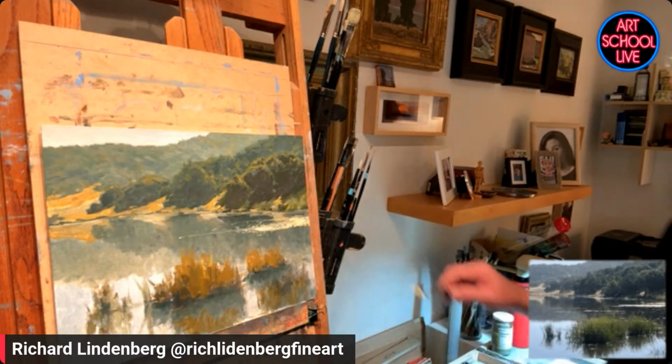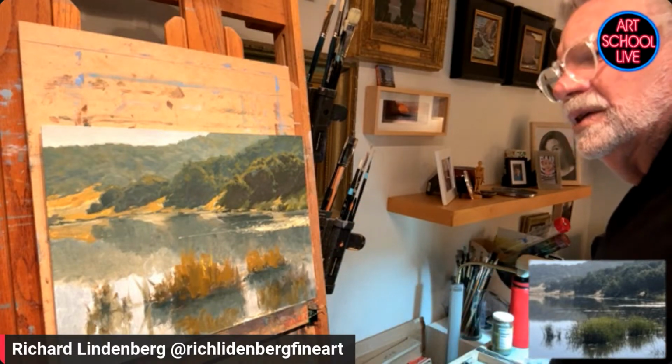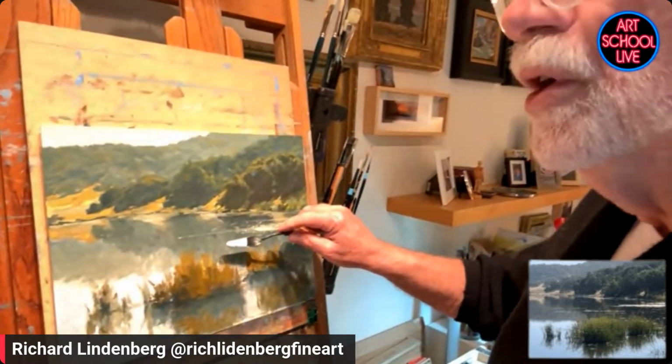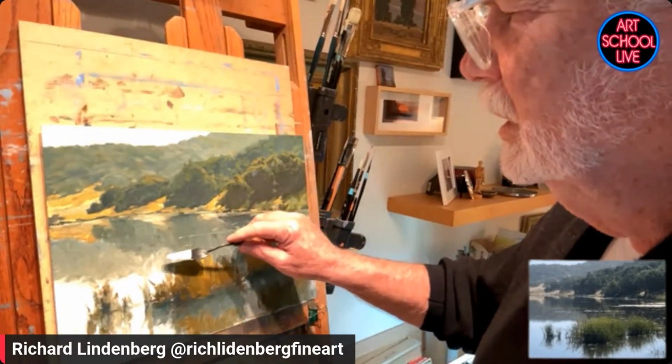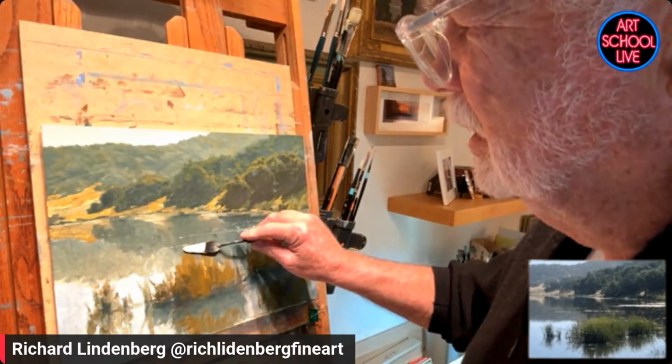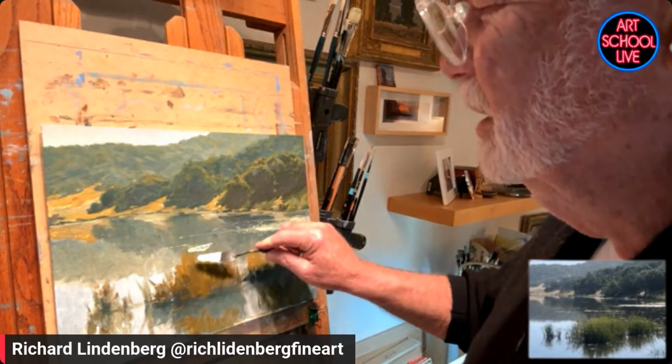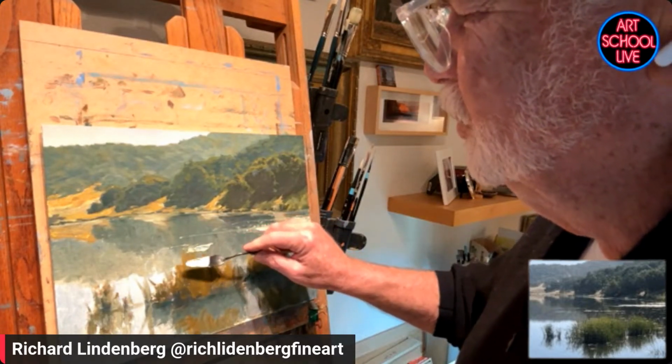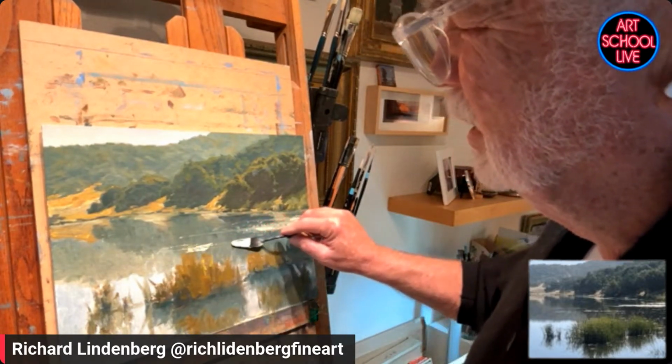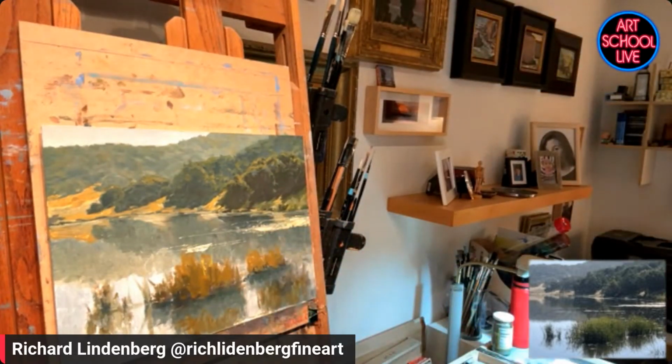I'll leave that shape for now, and I'm going to go to some of the little shapes that are going on out here. So I'm just pressing if it's too much. So I can just take that.